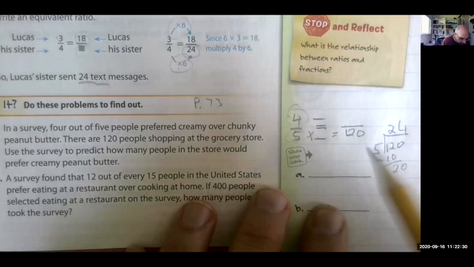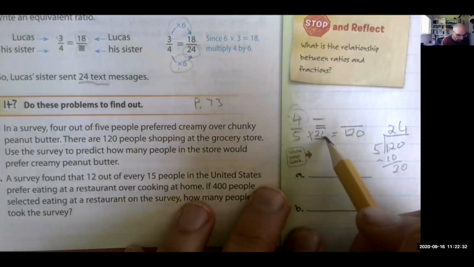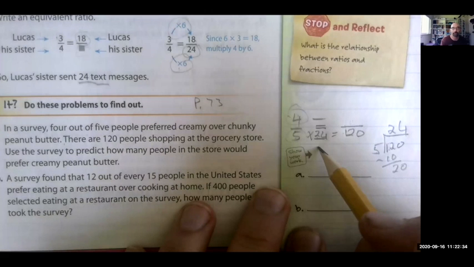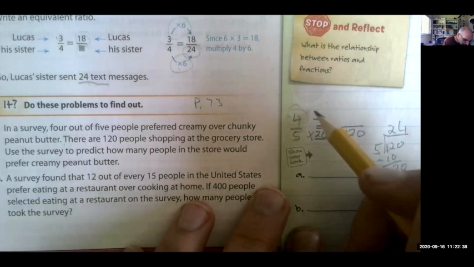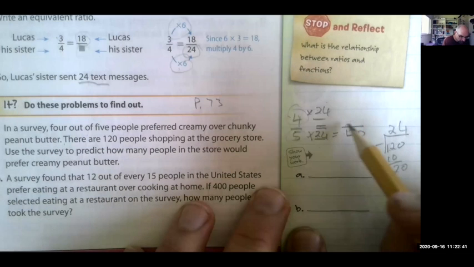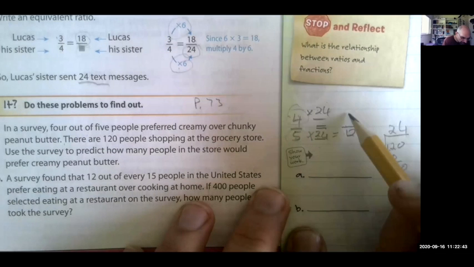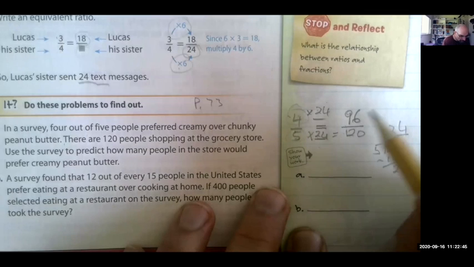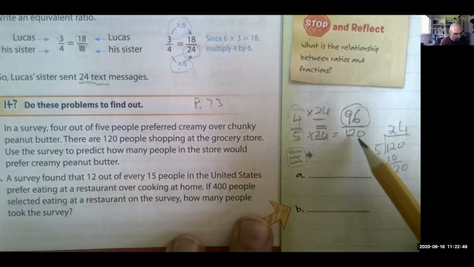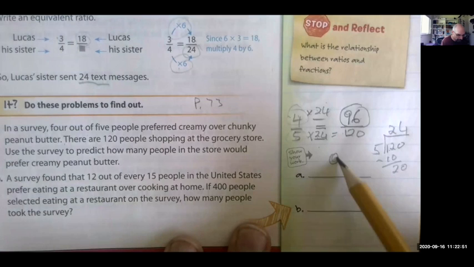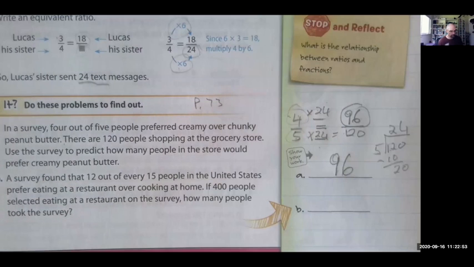So I know that 5 times 24 is 120. If I do it on the bottom, I have to do it on the top. So 4 times 24 equals 96. So now that I know that 96 out of 120 prefer creamy peanut butter, my answer is 96. See how that works?